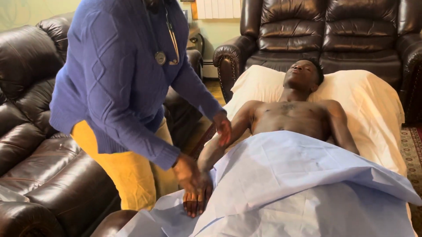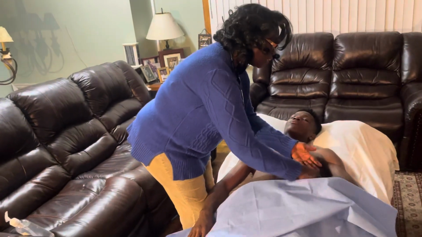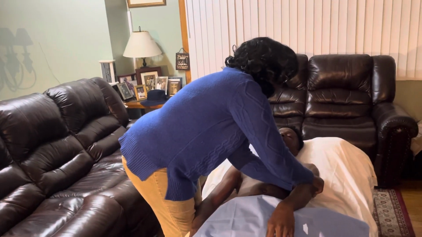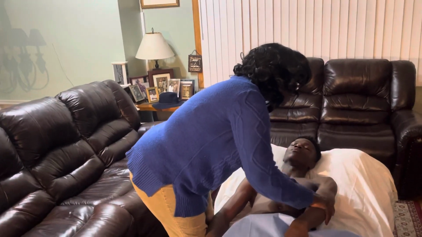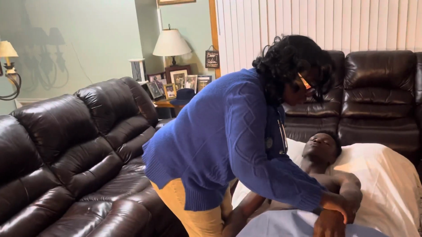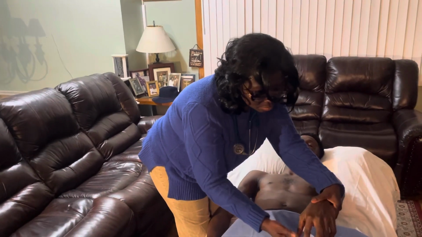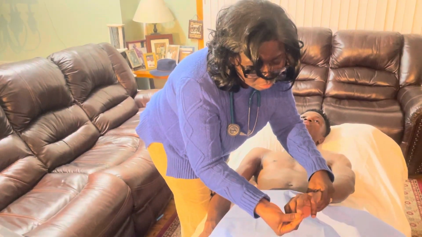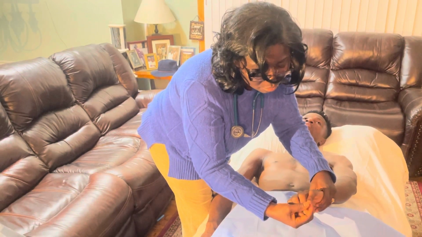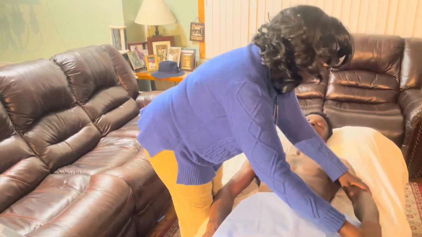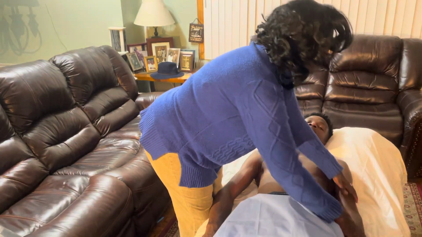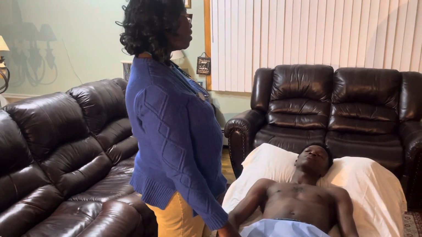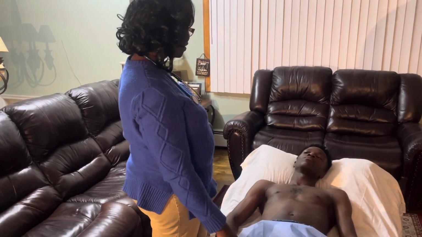All right, so do your other arm for warm. Okay, so you are warm, and the capillary refill is less than 3 seconds, so it is good.